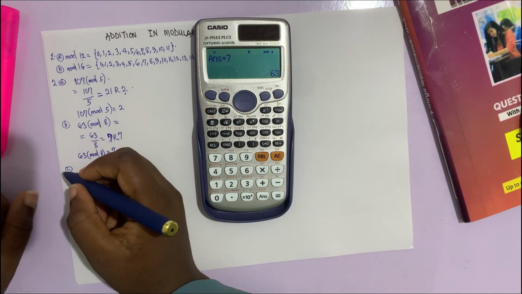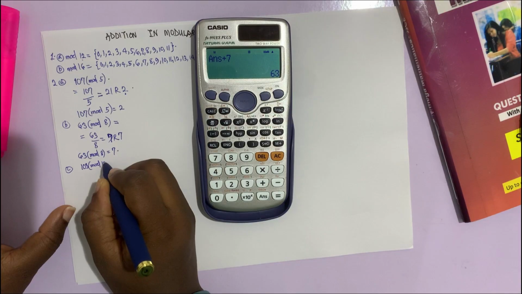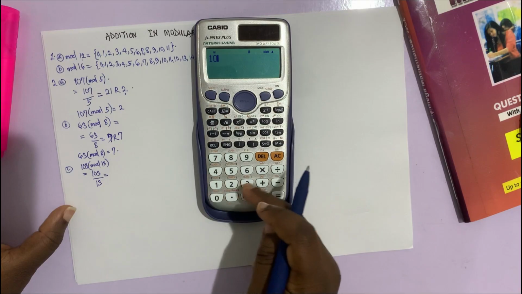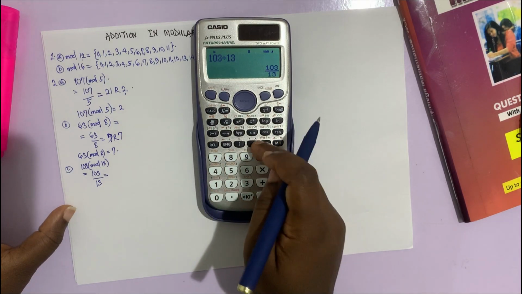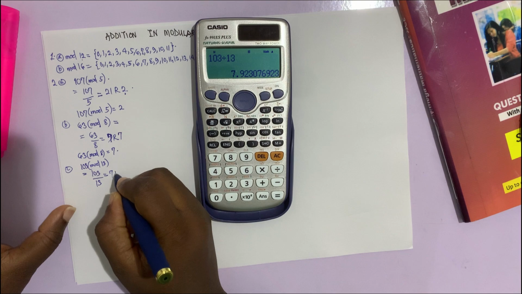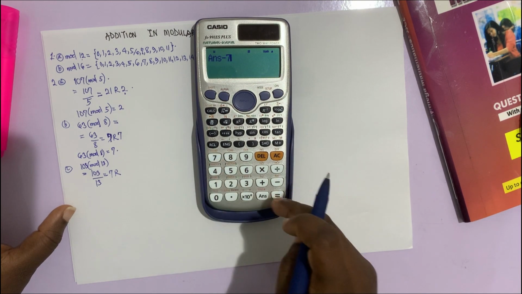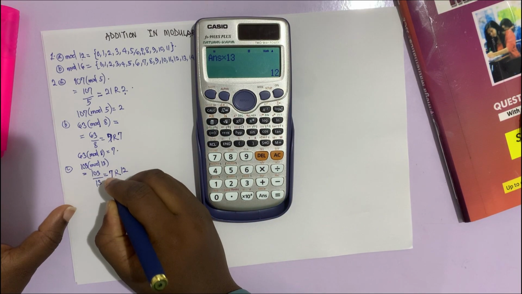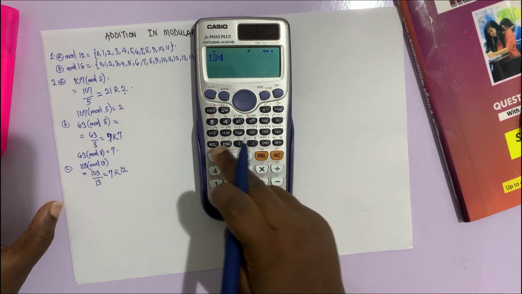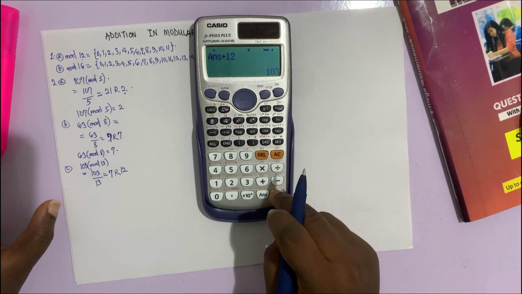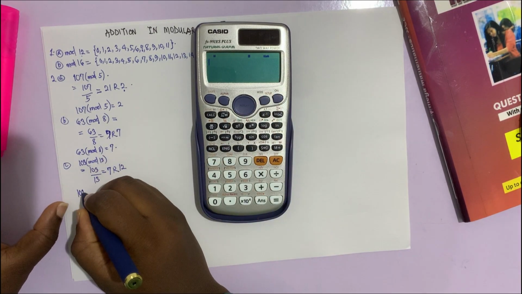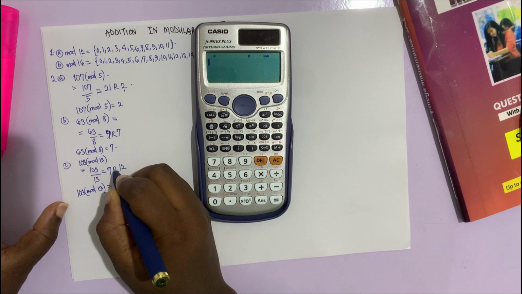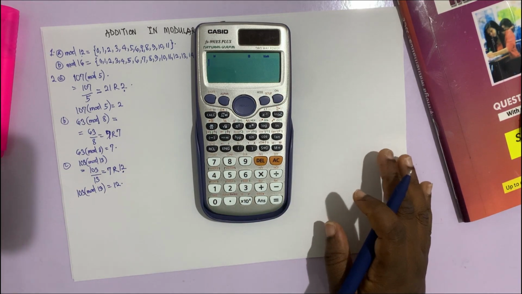And the final question, 103 modulo 13. So this is 103 divided by 13. 103 divided by 13 would give us 7 remainder 12. To confirm that this is correct, 13 times 7 plus 12 would give us 103. So 103 in mod 13 is 12 because we have business with just the remainder. That is that on the solution to the quiz.